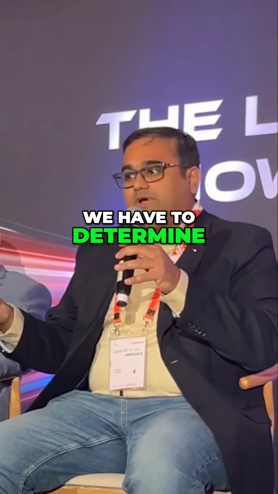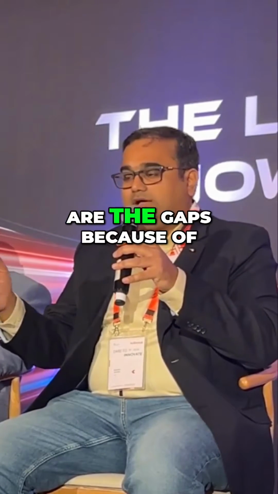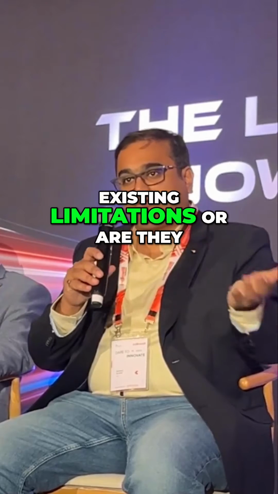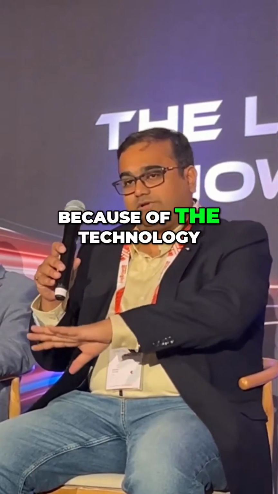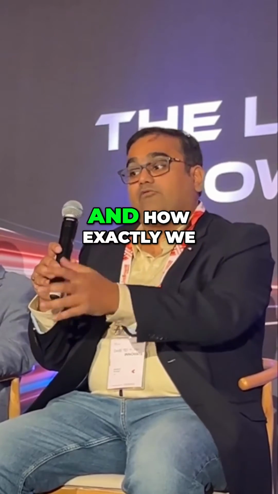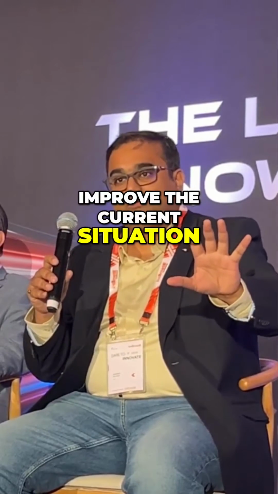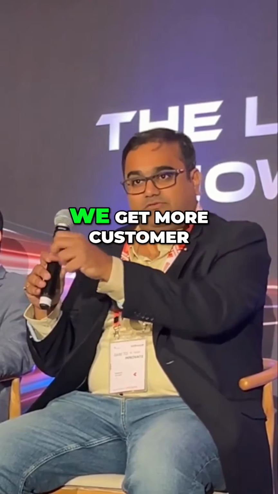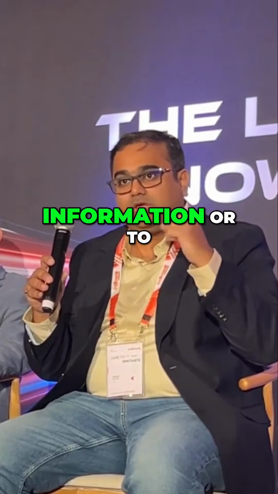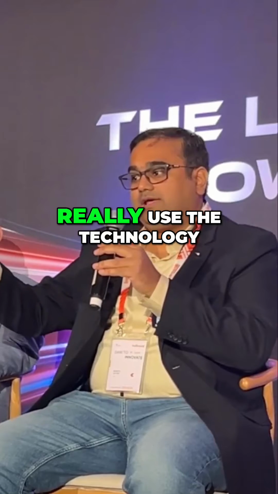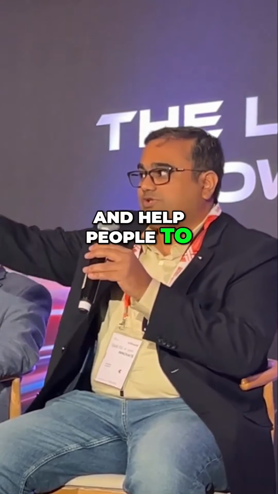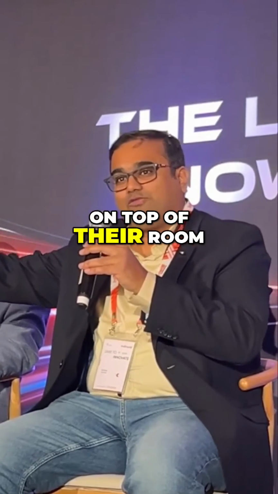We have to determine what the gaps are. Are the gaps because of existing limitations, or are they because of the technology? And how exactly do we use the technology to improve the current situation, for example in this case where we get more customer information, or to really use the technology and help people superimpose a couch on top of their room and so on.